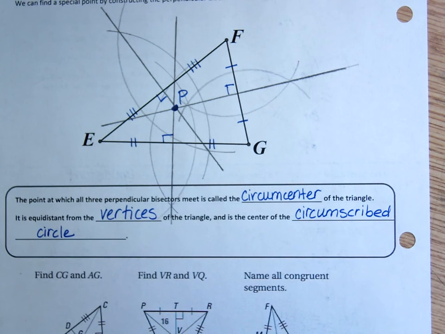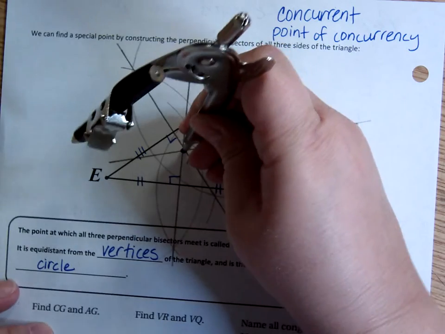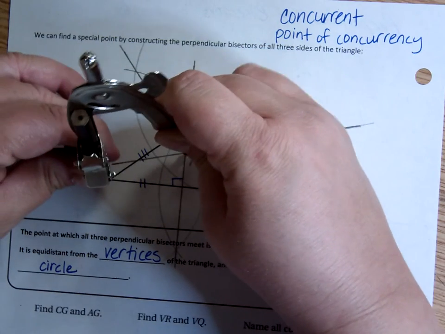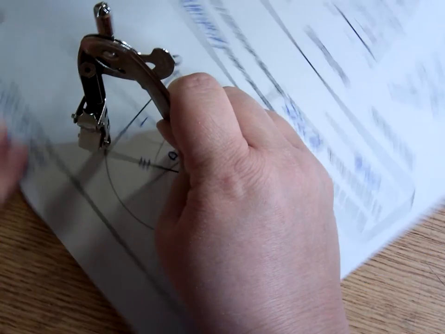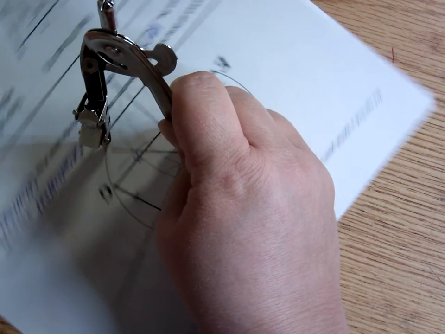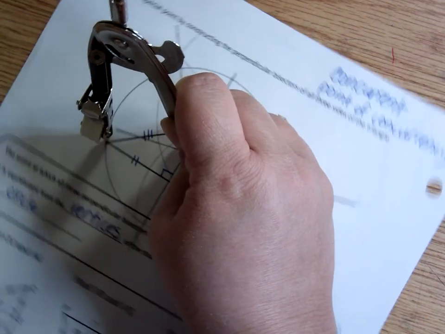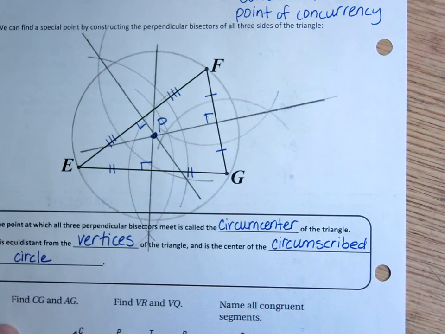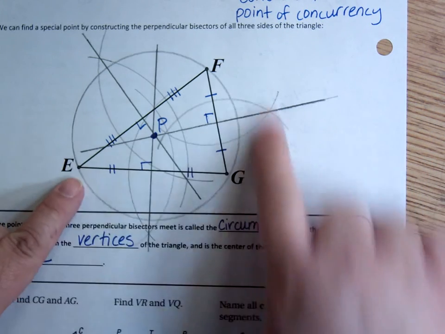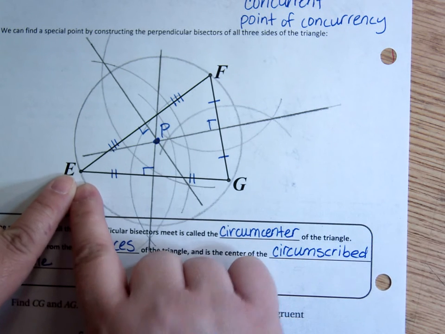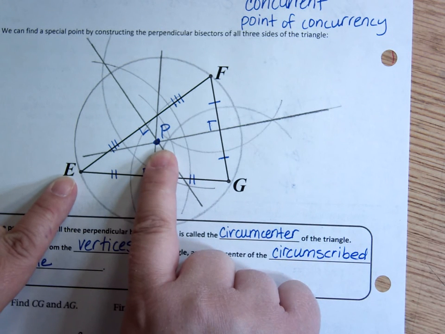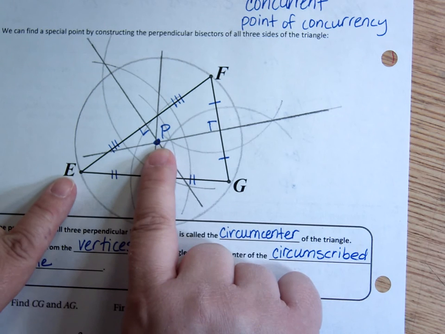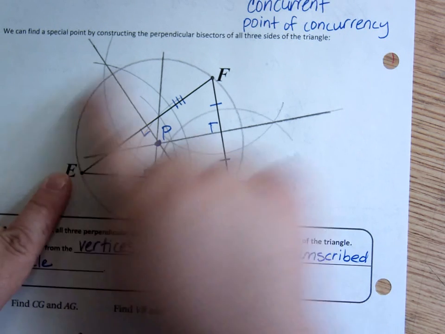Now I'm going to try to do it. Again, we got that human error issue, but I'm going to try and show you. Not bad. There is my circle that is drawn all the way around the triangle so that it goes through every point, or vertex, of the triangle. P is the center of that circle. So it's the center of the circumscribed circle, drawn around the triangle.